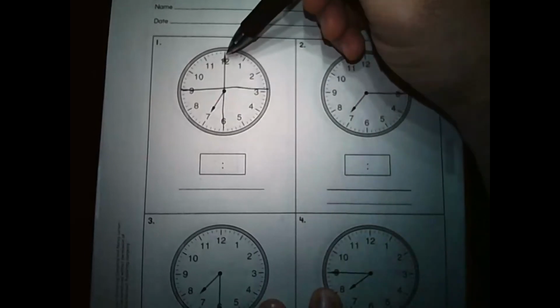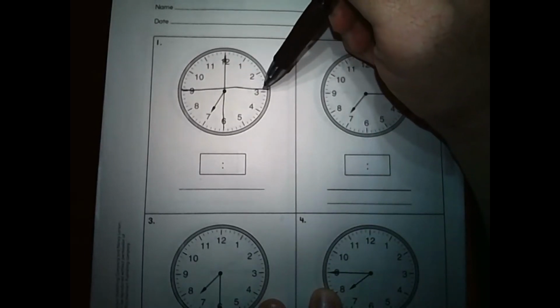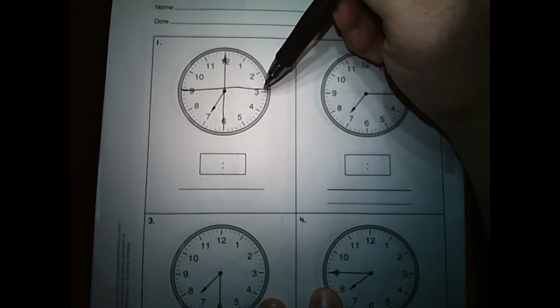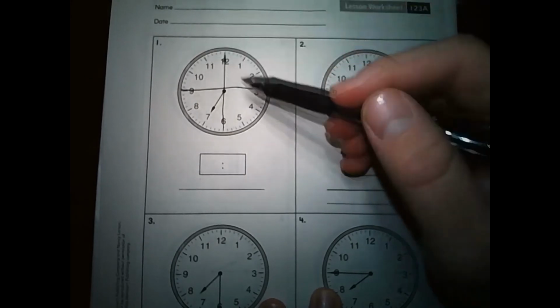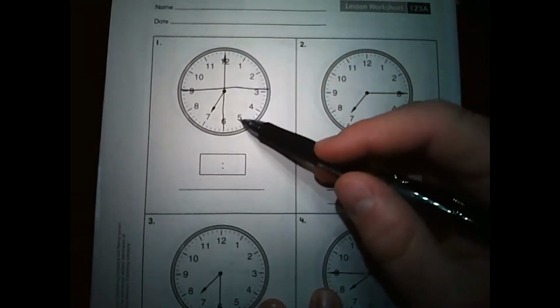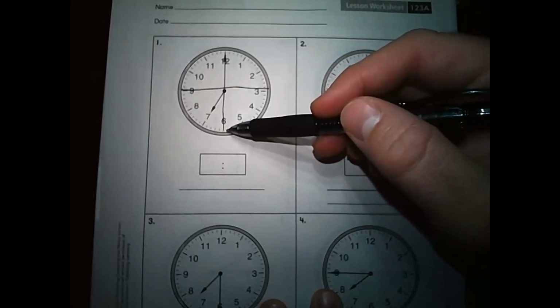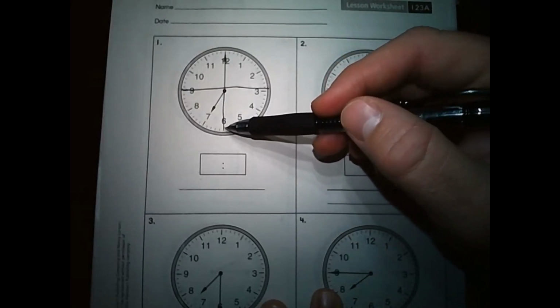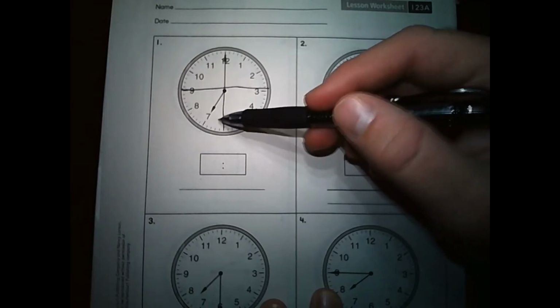Now, if our minute hand here was to move to the 3, we would say it would be either 7:15 or a quarter past 7. Okay? If our minute hand was to move all the way to the 6, we would say it is 7:30. There is no quarter statement to be made for the 6. We would just say 7:30.